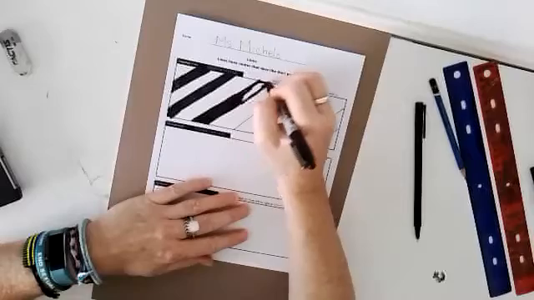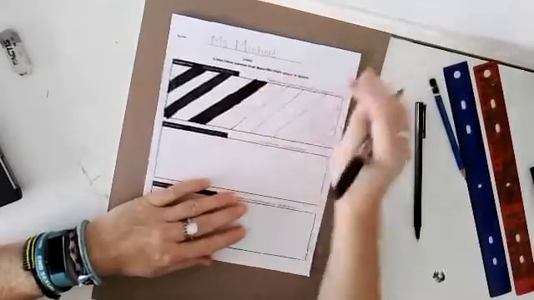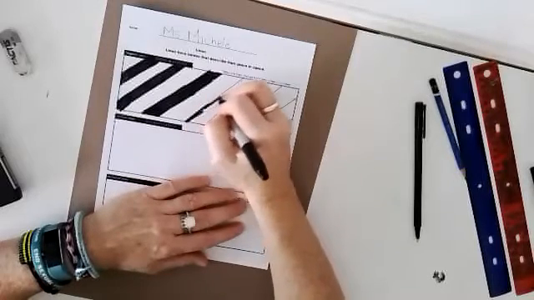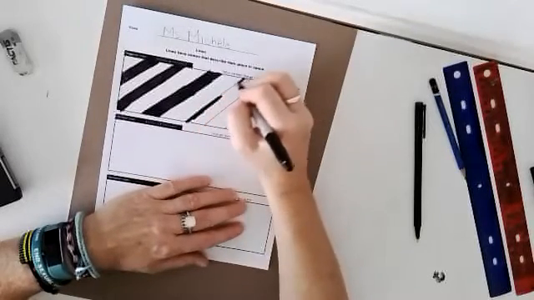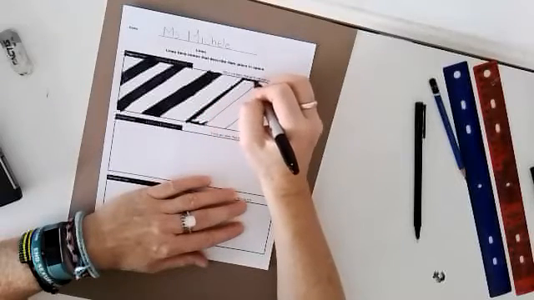All right. There we go. So I've got that one. And then I'm going to do this one too. Just filling in these lines, okay?